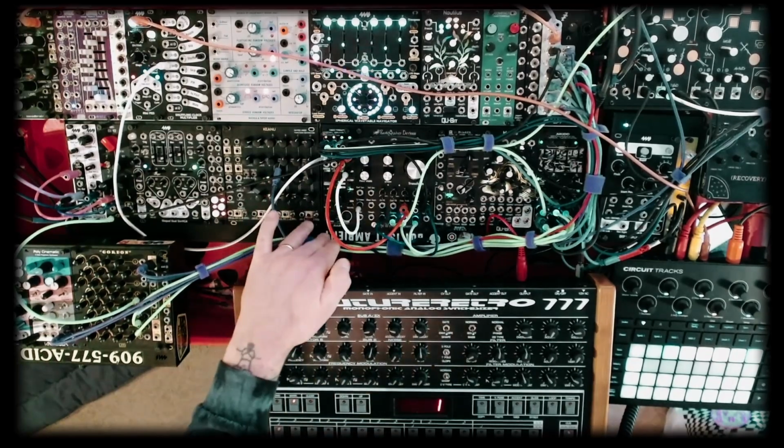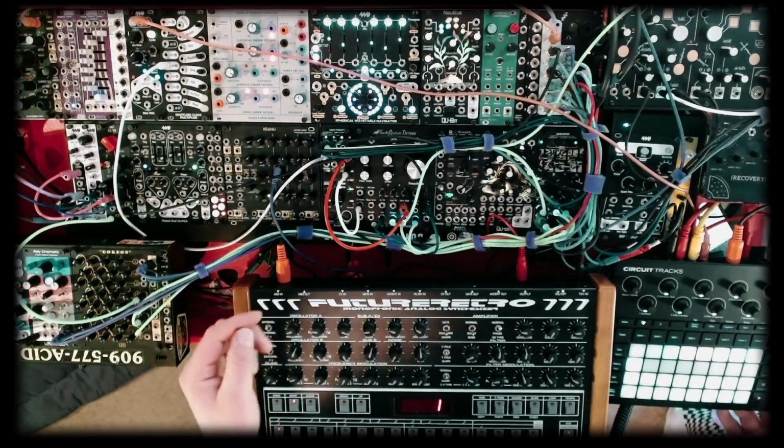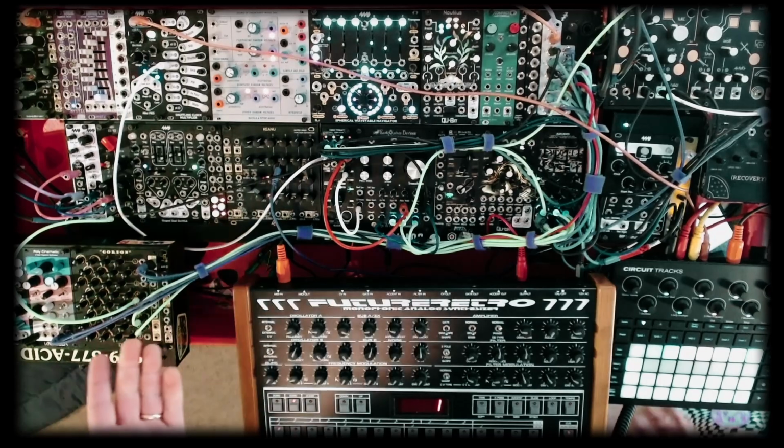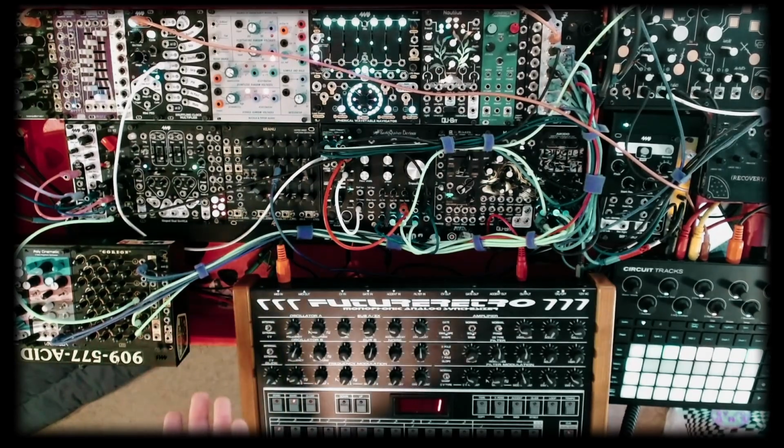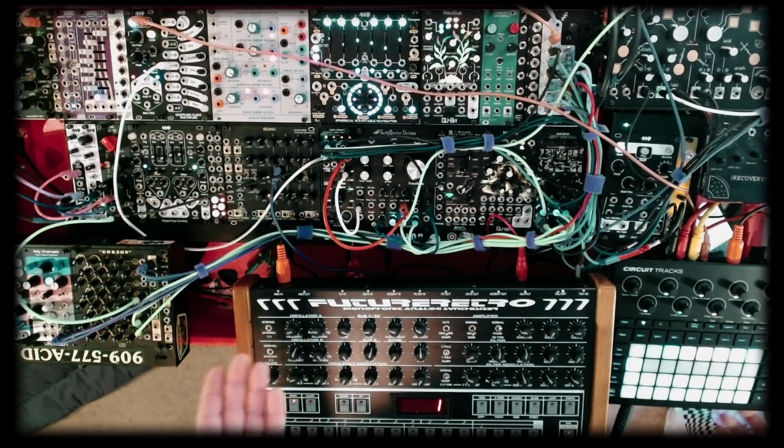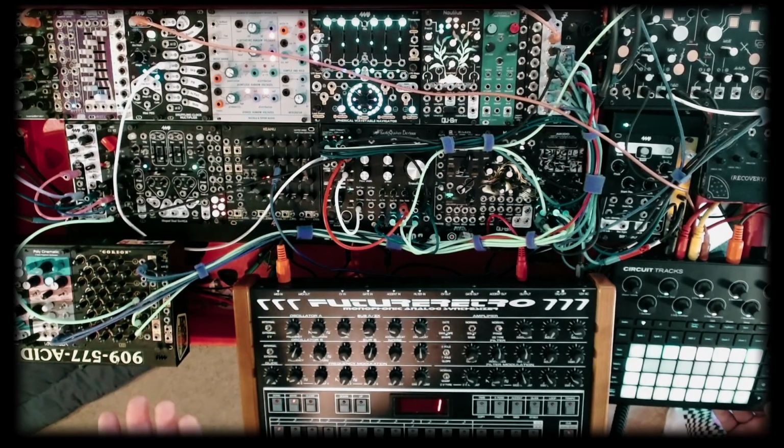So you might be thinking to yourself, okay, cool, you can control the melody there with the knob, but you don't want to sit there and just play the knob the whole time, right? Well, you don't have to. So let's get a little thing going here.